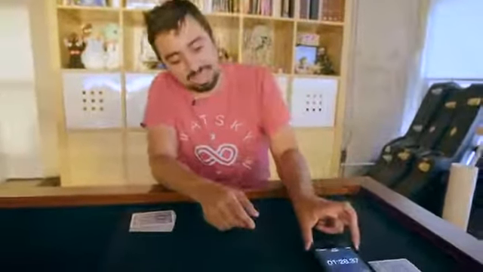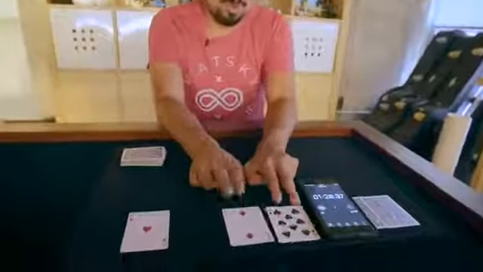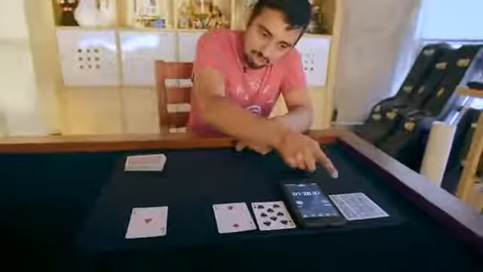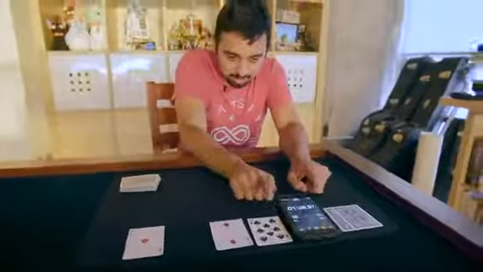Now, that's a trick in itself. I normally put the phone right in between the milliseconds and the seconds. That way you can see those two cards, and sometimes people's brain will do that.